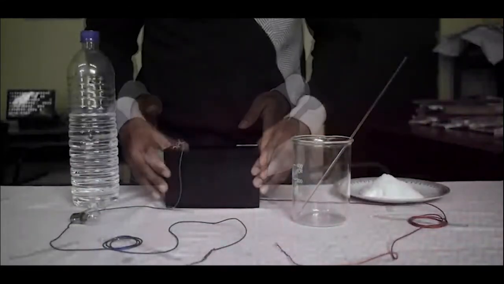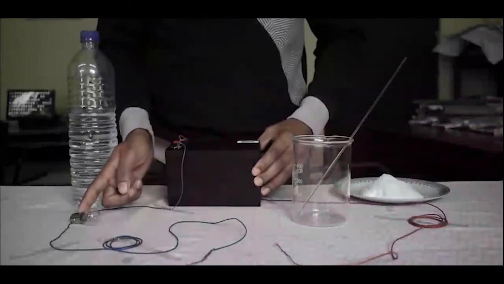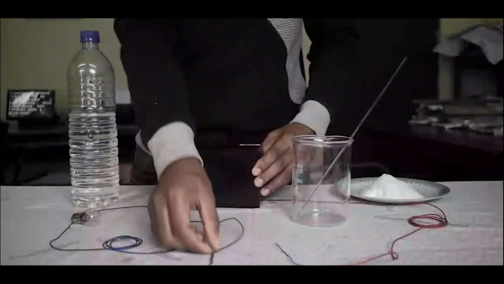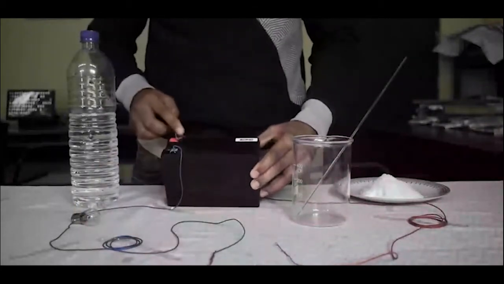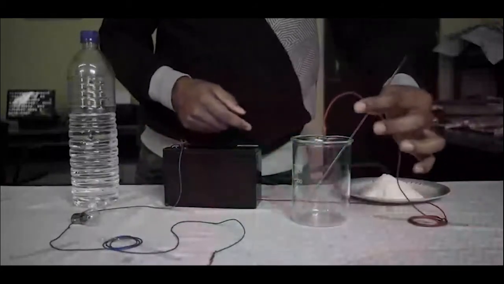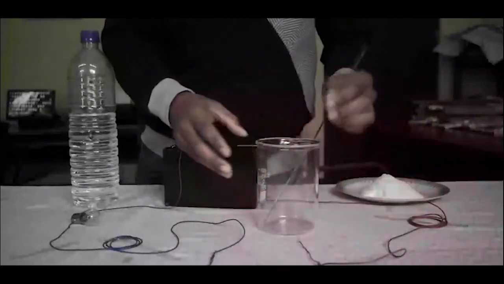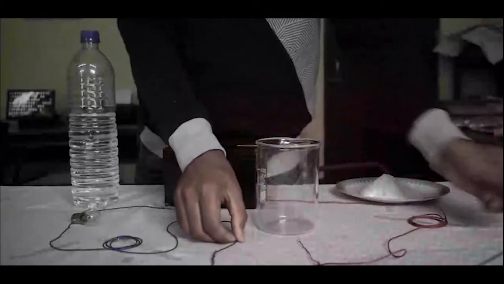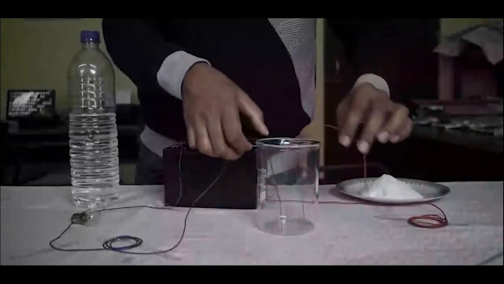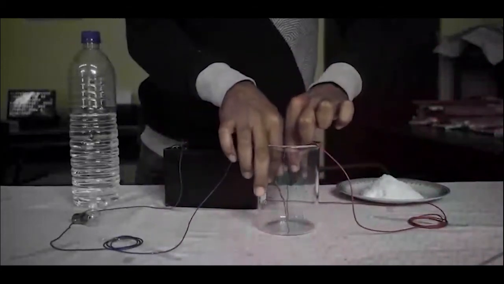We can see battery and the bulb is connected, and we make one end open from the bulb and the other connector is connected from the battery, and this one is also open. Now we are going to dip both open-ended poles inside the beaker and check whether liquids conduct electricity or not.